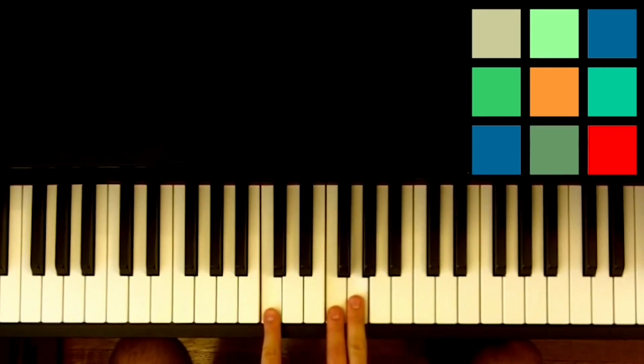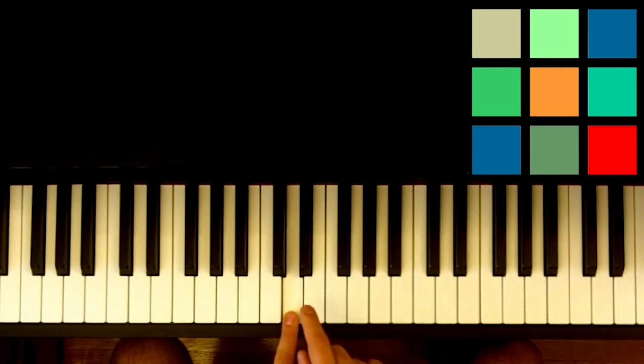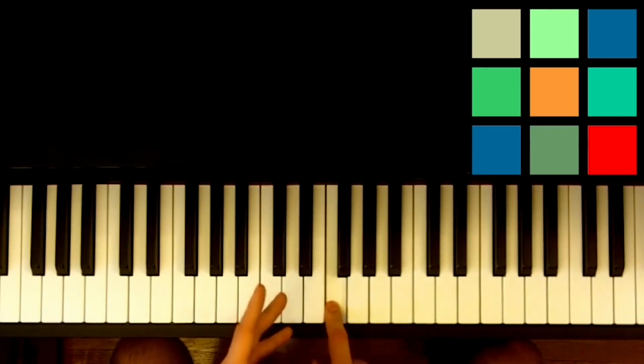So C is 1. G is 5. F is 4. 5, 1, 5, 4. 5, 1, 5, 2, 4, 5. I wasn't singing exactly the right notes, but that's the progression that I played there.